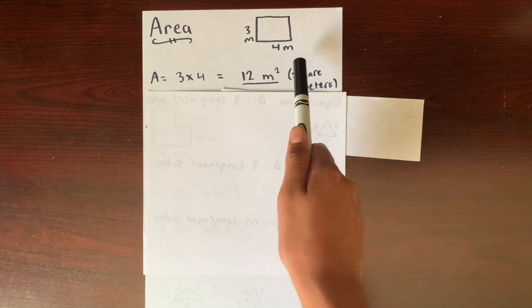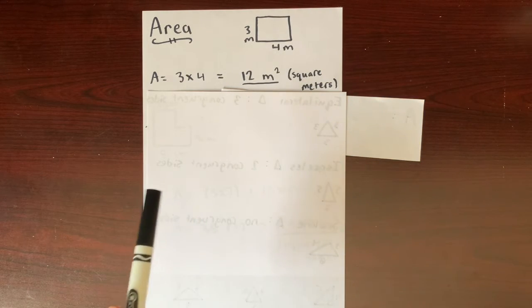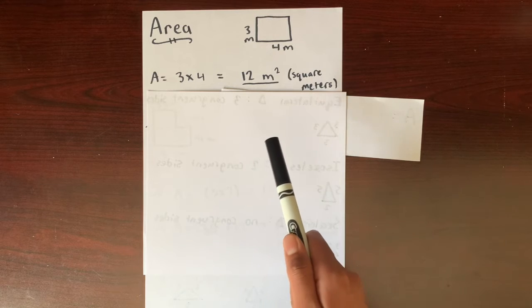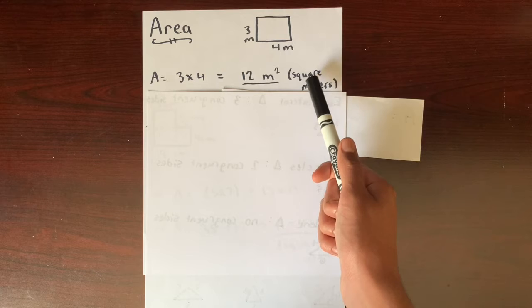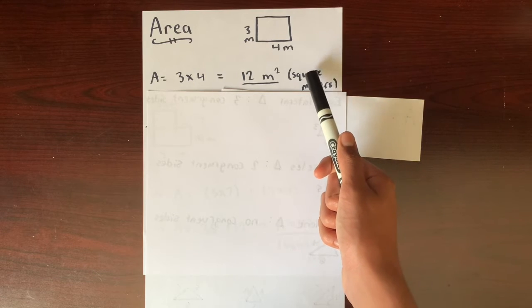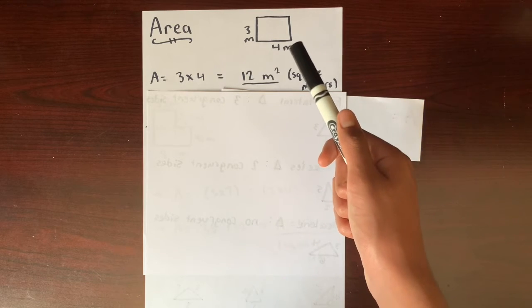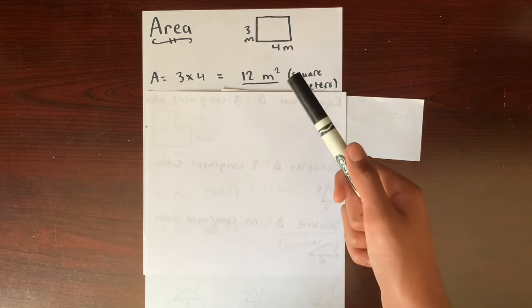And remember that we have to use square units, because when we measure area, we measure it in squares, not in line segments like we do perimeter. So we have to show that the units we're using are square meters, meaning that the unit is a square with side length of 1 meter.